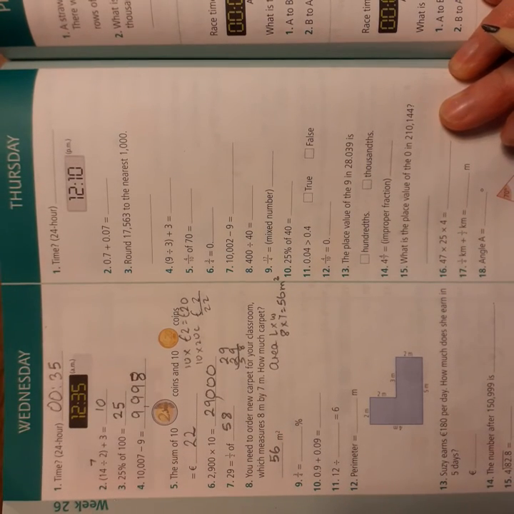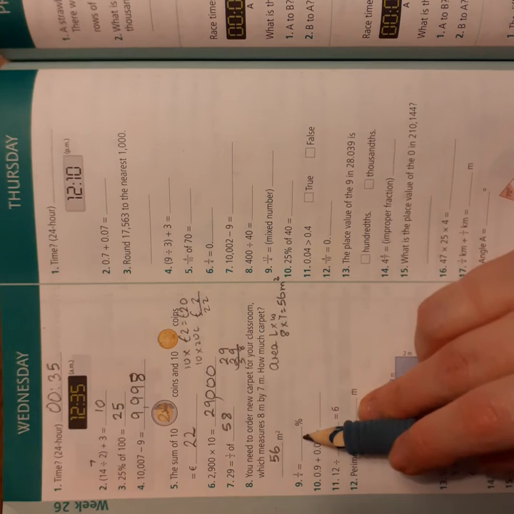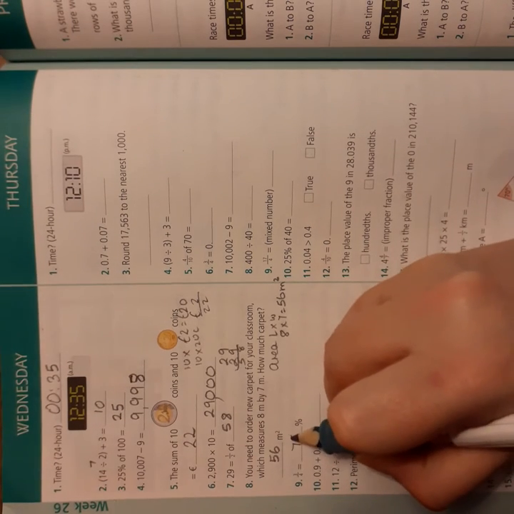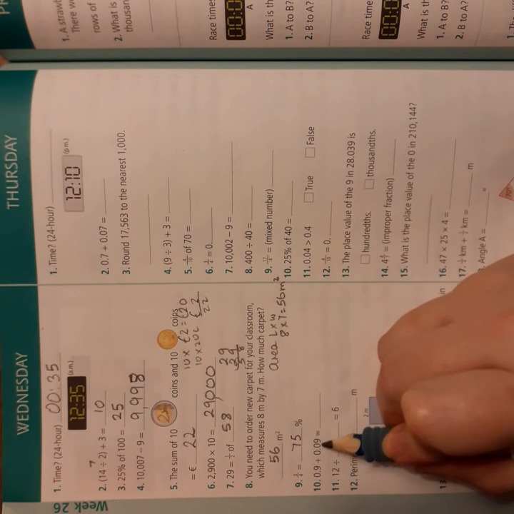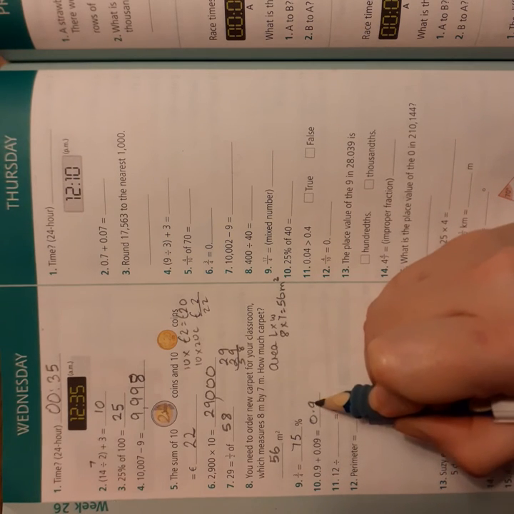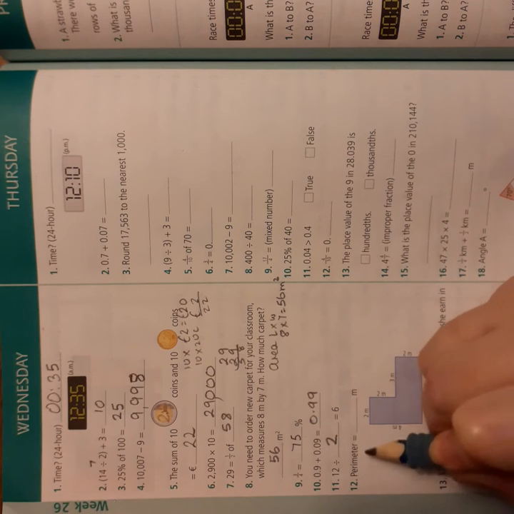Okay, the next one then is question 9. 3/4 equals what percentage? 75%. Number 10, 0.9 plus 0.09, 0.99. 12 divided by what equals 6? 2. Question 12, the perimeter.